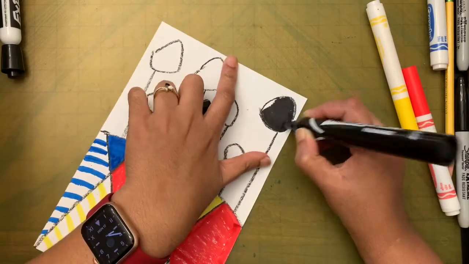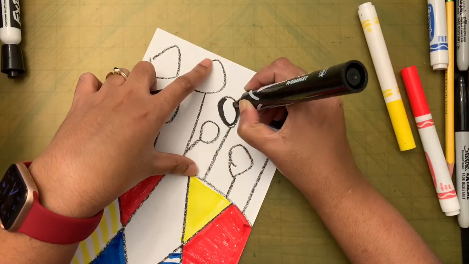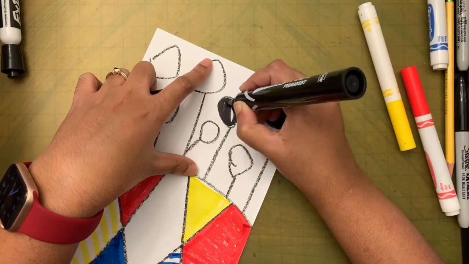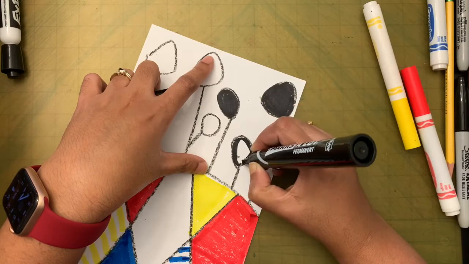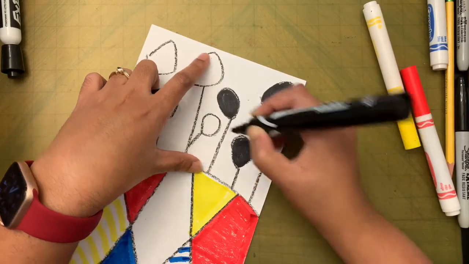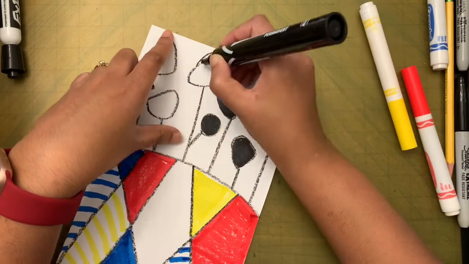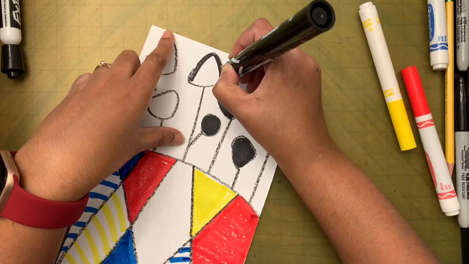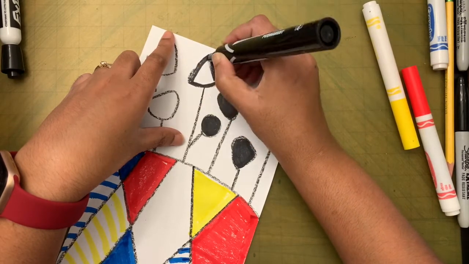Oh, I should have made the fence first, right? I'm going to make the fence first. That would have been easier. And then I should have filled it in. Make the fence and fill it in. Fence, fill it in. Fence should be along the line, and then you fill it.